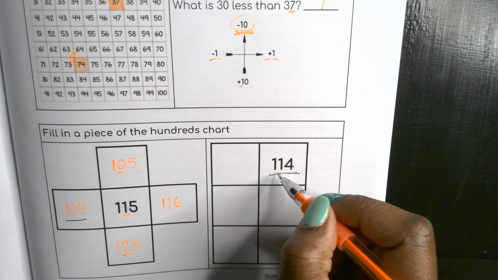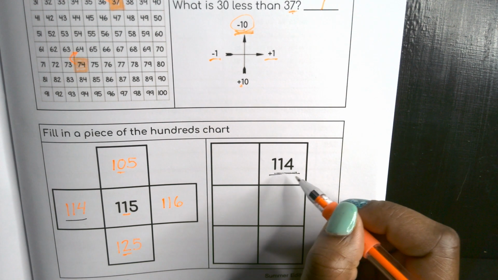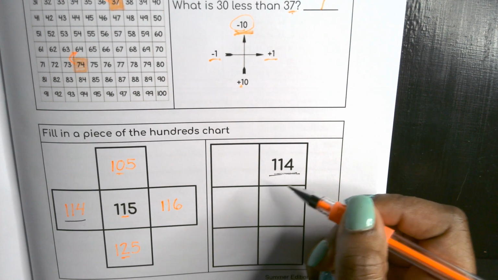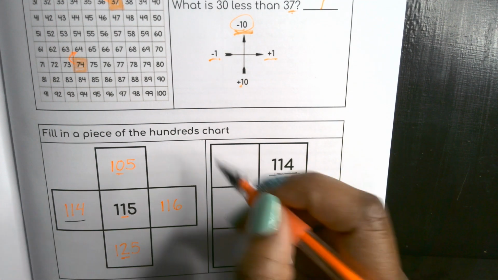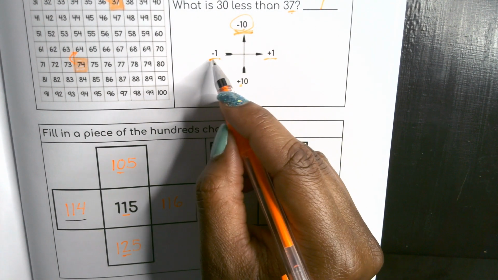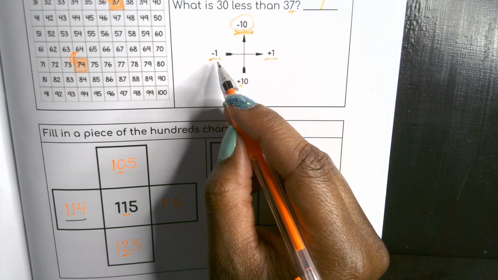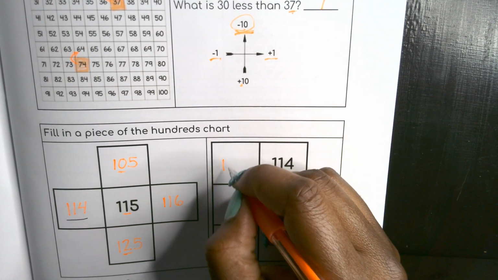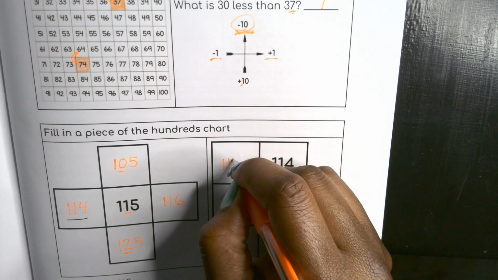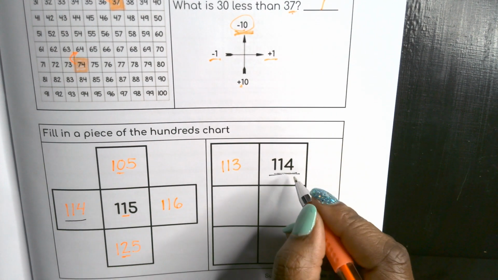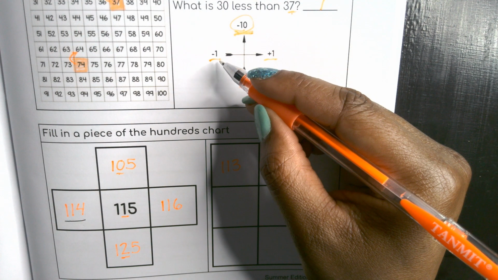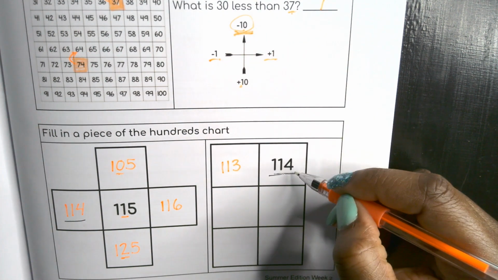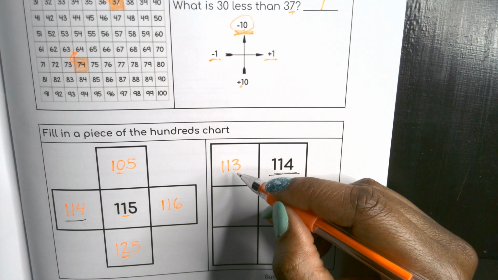So here I have 100, 14. If I go back this way, remember I'm subtracting a 1. So only the ones place is changing. So I have 113. The ones place, I subtracted 1. So this was 4. Now I go backwards to 3.